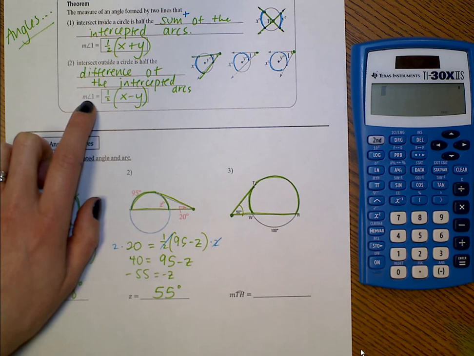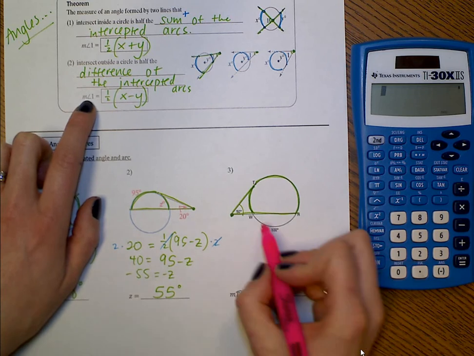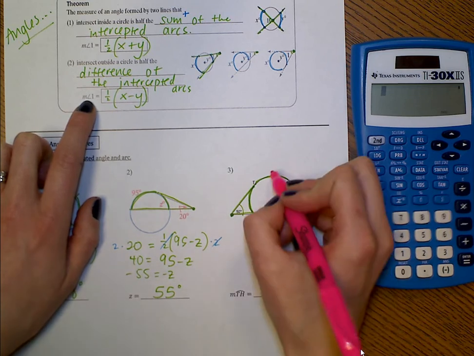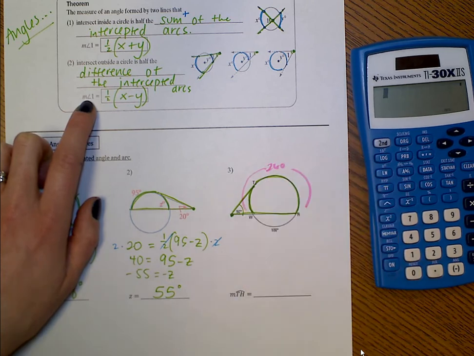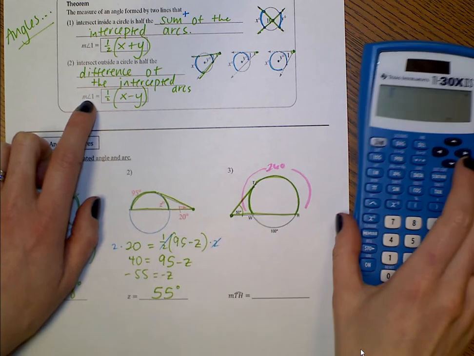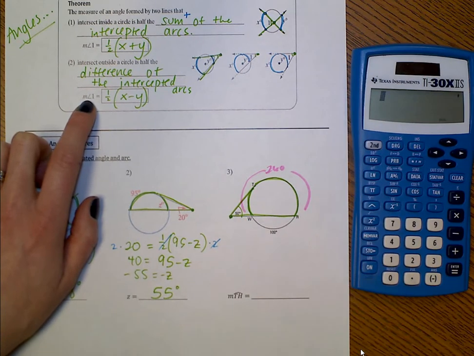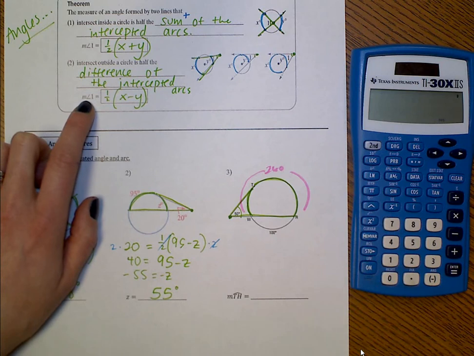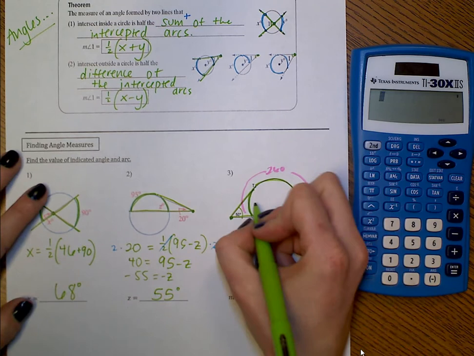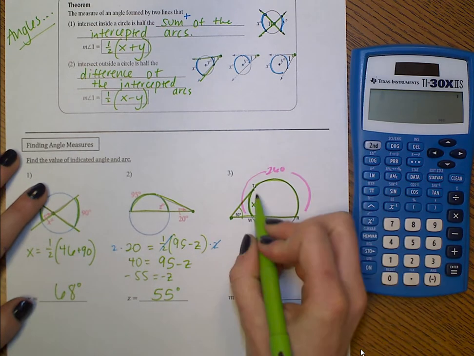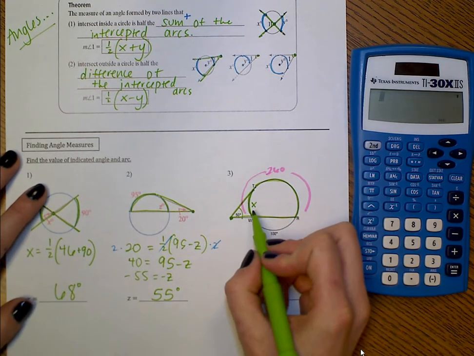How nice of them. If this is 100, then I should be able to figure out that the rest of the circle is 260, right? Because I know there's 360 in a circle. So you got to be really smart here and use your algebra skills. When you don't know how big something is, you call it X. So I'm going to call this arc TW X because I don't know what it is.